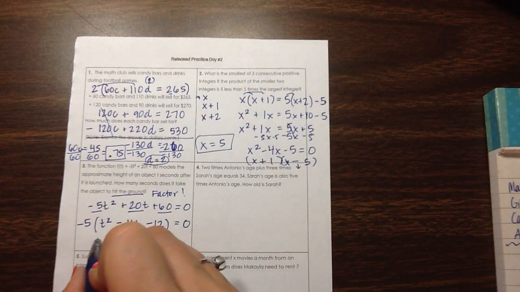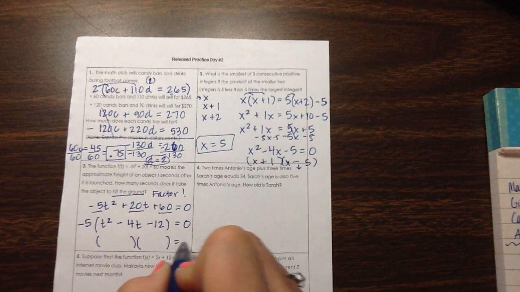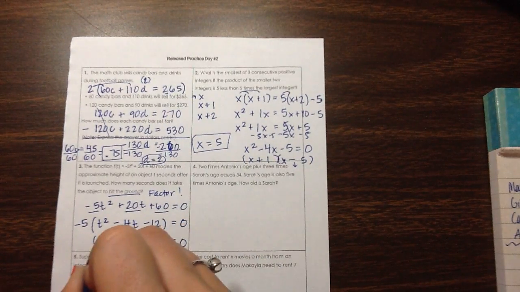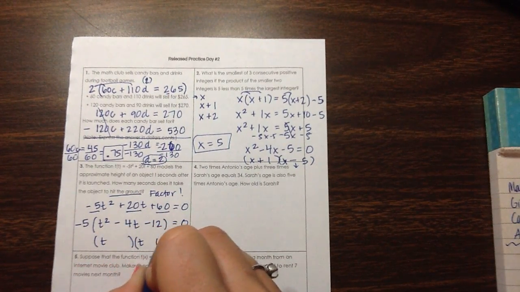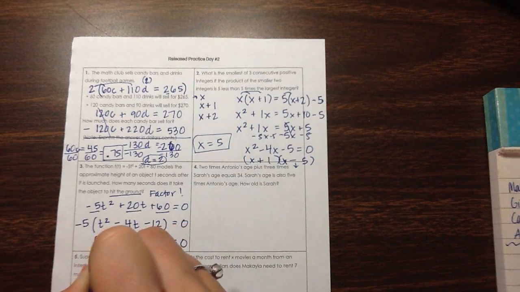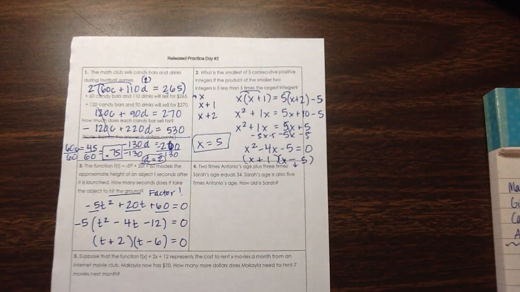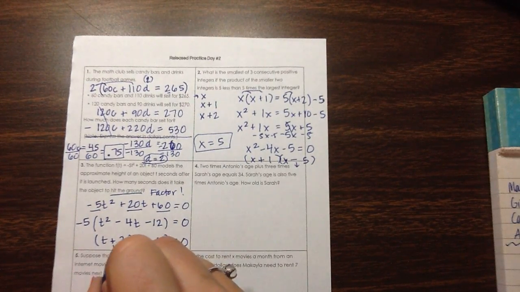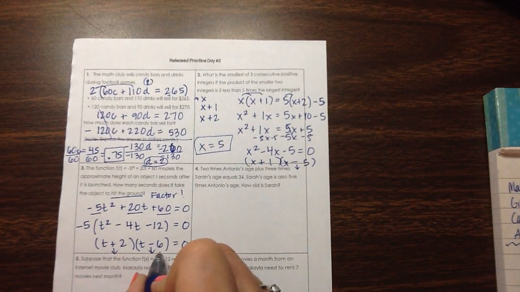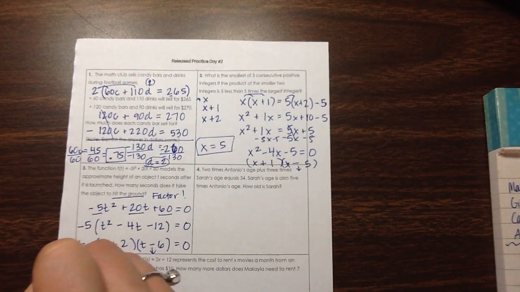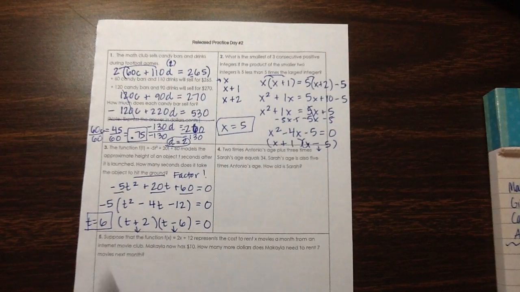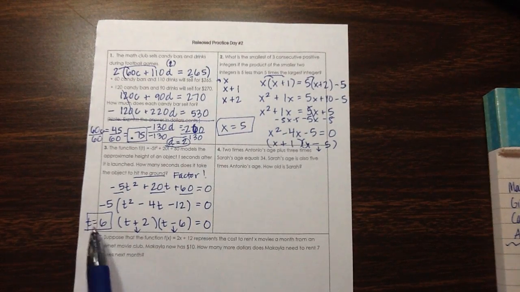Then I need to figure out what times what and what plus what. So it looks like I could use a 6 and a 2, and the middle number is negative, so the bigger one becomes negative. And then I also need to take the opposite, and this would be a negative 2, this would be a positive 6. And so when we're talking about time, we'd want to make sure that we're using the positive number because we're not going to measure time negatively. And so it would be 6 seconds.